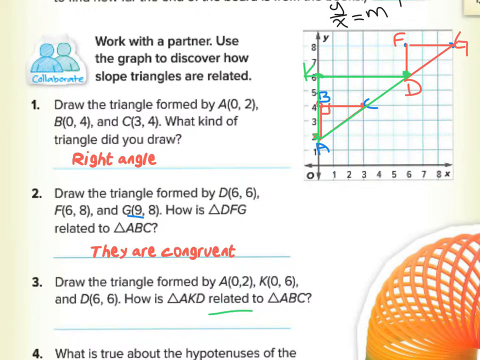Well, I can tell that they are similar because even though their lengths are different, they still have the same angles. You see, they still have a 90-degree angle. They both share this vertex, okay, and they both meet at this vertex here.